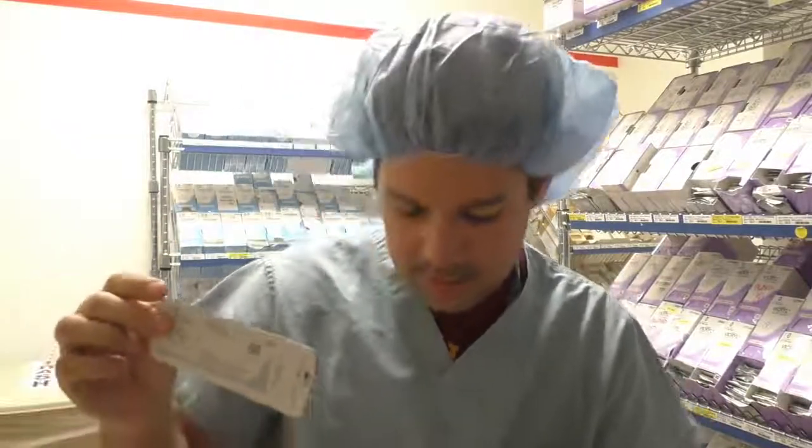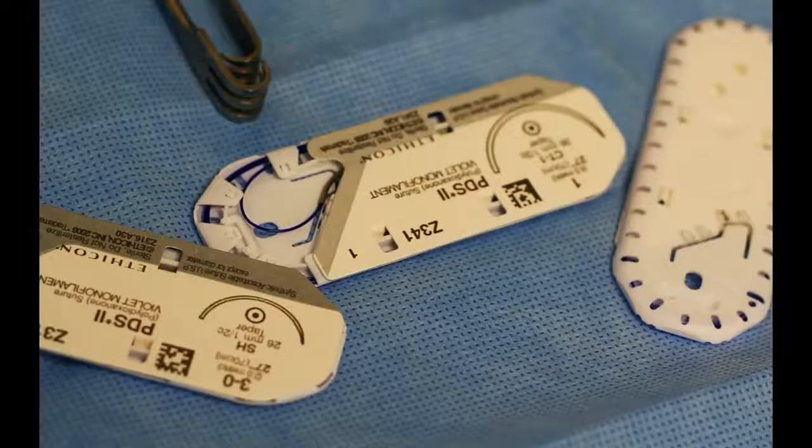Fourth suture I have for you guys is the PDS. PDS suture is interesting. It's absorbable, it's monofilament. The packaging, as you can see, is just drab gray, and the suture itself is violet. It's a purple monofilament suture.